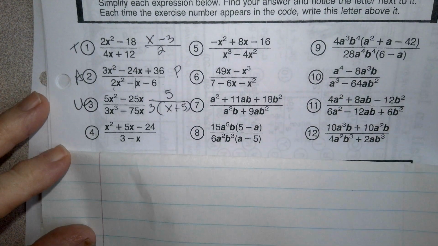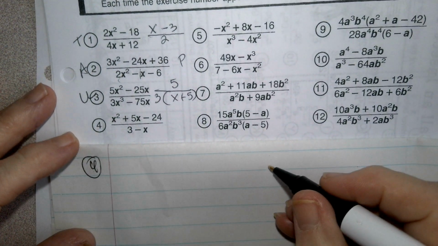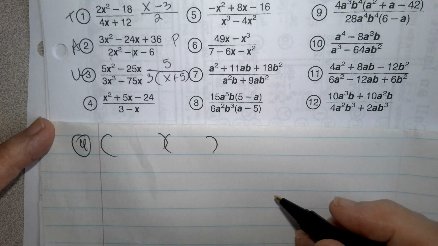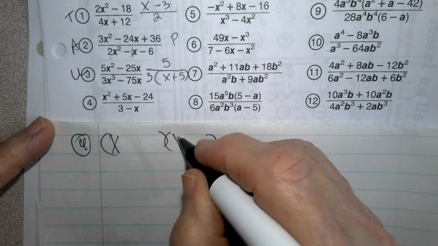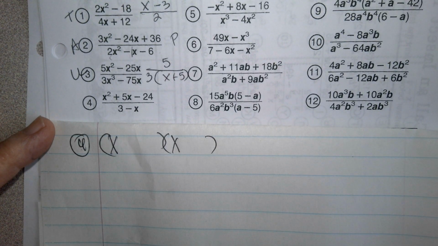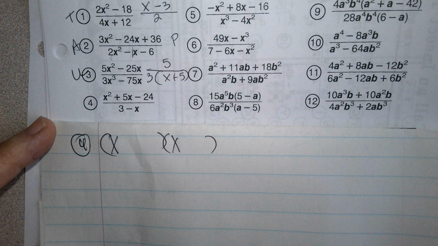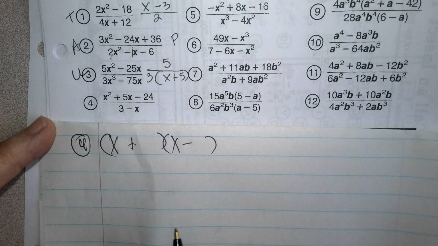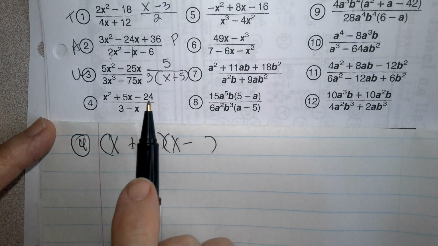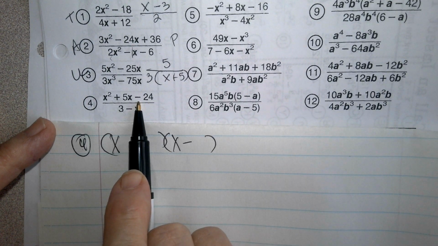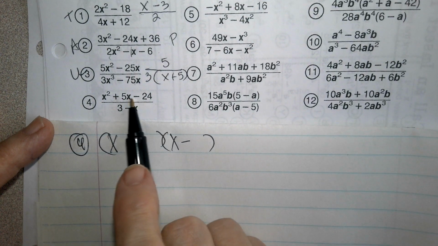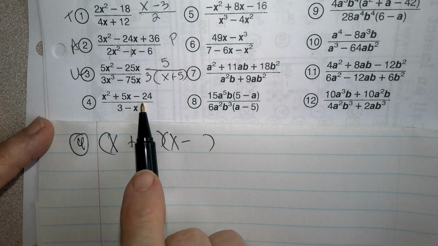There's nothing to pull out. So I'm going to try to make it into binomials right away. X, it's a negative, so who knows what the signs have to be? Positive and a negative. And then, because it's a negative, it's got to be the difference of the factors of 24. Who thinks they know 2 factors of 24? That'll give you a 5 if you subtract. What did you say? 8 and 3.